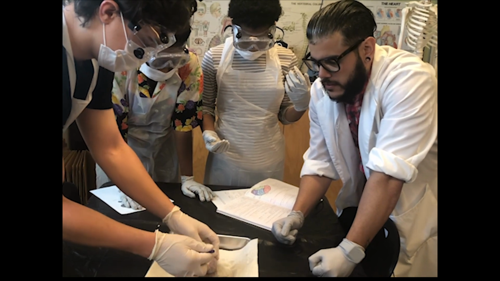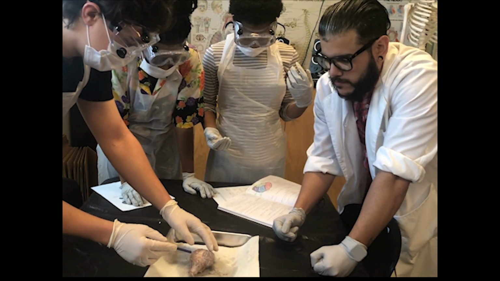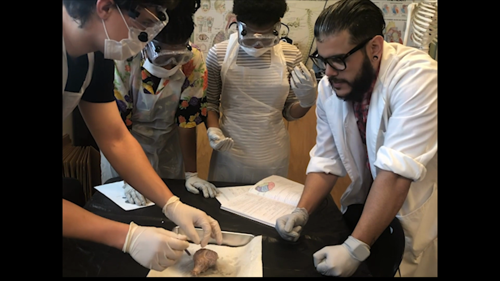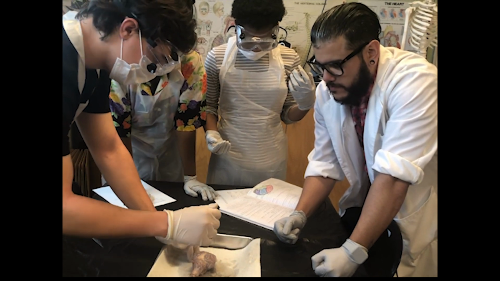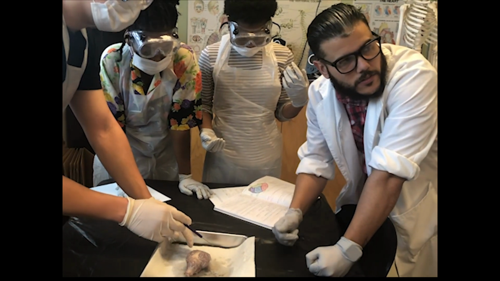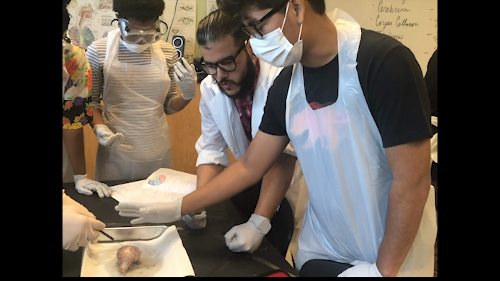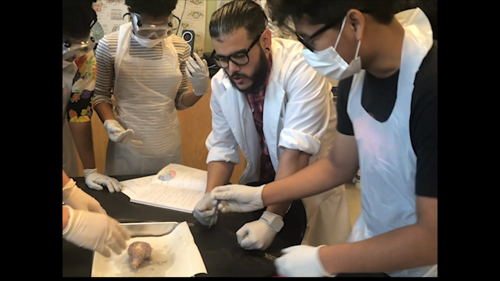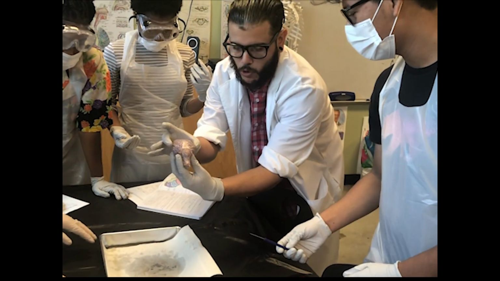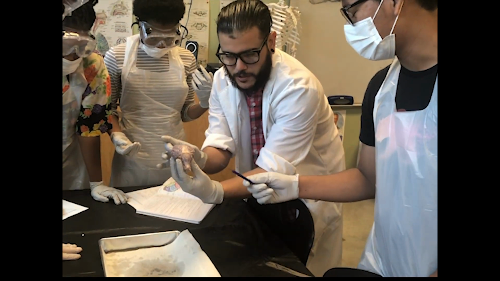What else? The occipital lobe is from here down. This is the back part that controls your vision, your eyesight. Okay, hold on. How about parietal? No, that's frontal. You just said this is frontal.